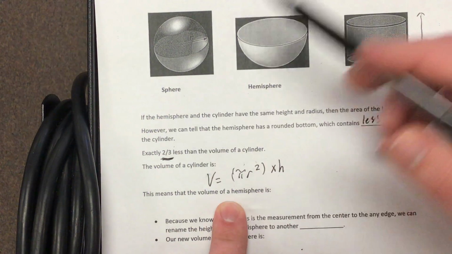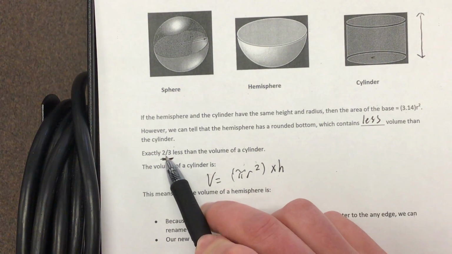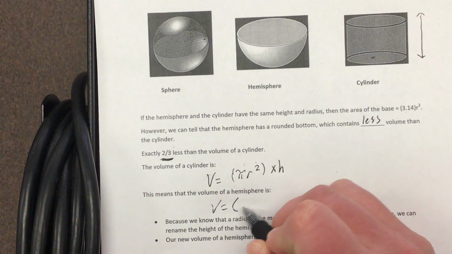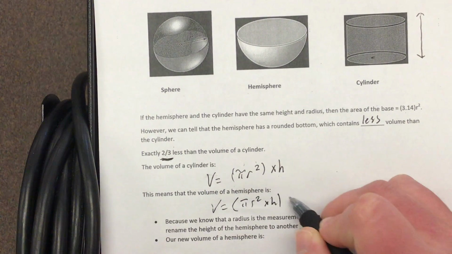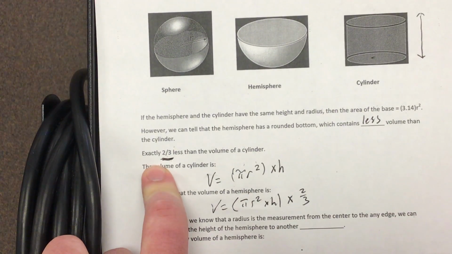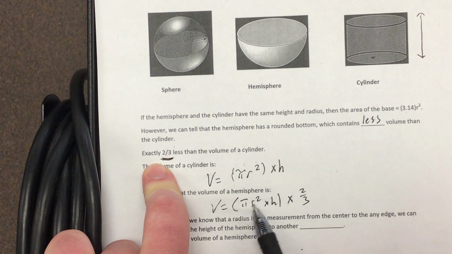Multiply. Times by half. Not by half, two-thirds. Close enough. We just take this whole thing, pi radius squared times height, and we multiply it by 2/3, because it's exactly 2/3 the volume of a cylinder. So we take our formula for the volume of a cylinder and we multiply it by 2/3.